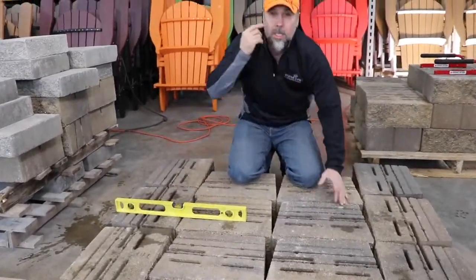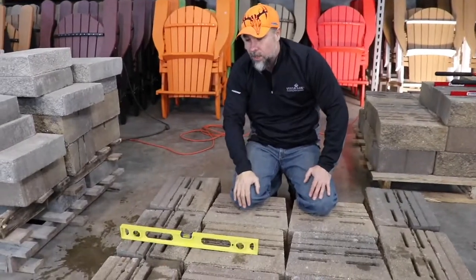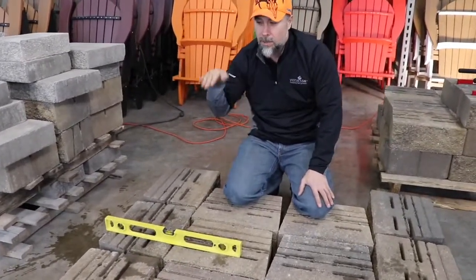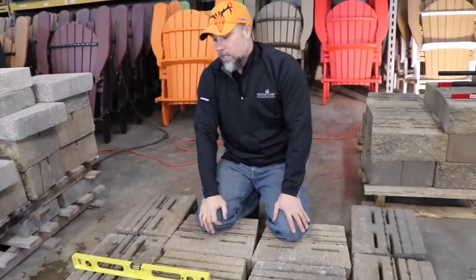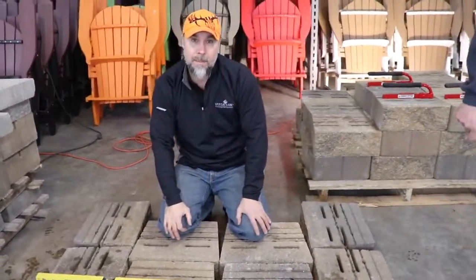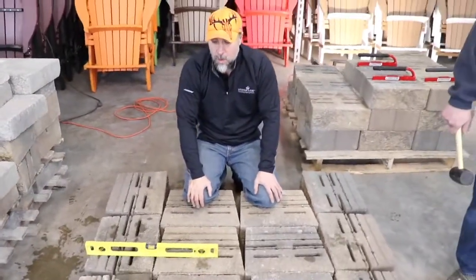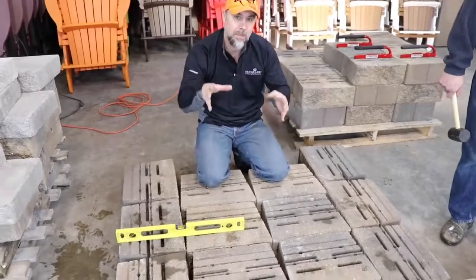There's none of this. Every single one of you watching this video right now has probably driven down the street and seen a wall that does this eventually. Sometimes they're built like that. Sometimes that happens over the course of time, and that's a combination of either not getting the base leveled right out of the start or not having proper compaction beneath your retaining wall.